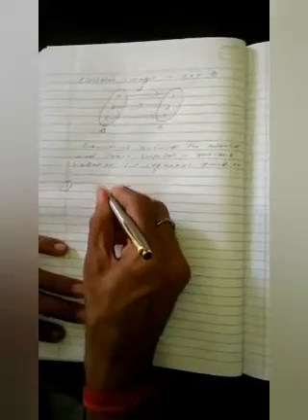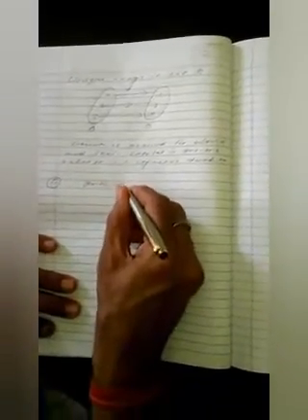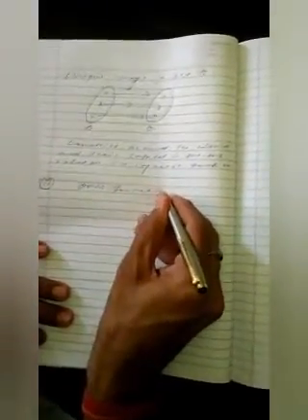This is the onto function. What is that?